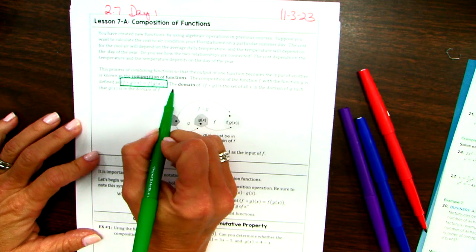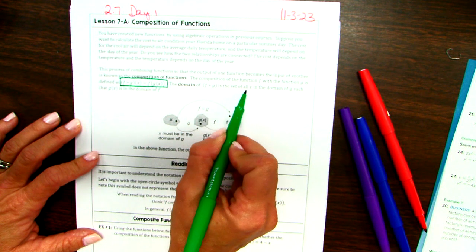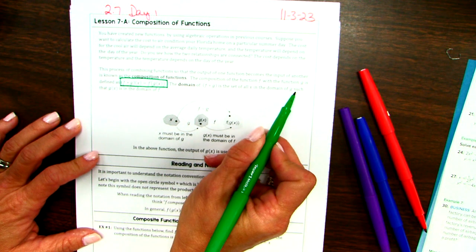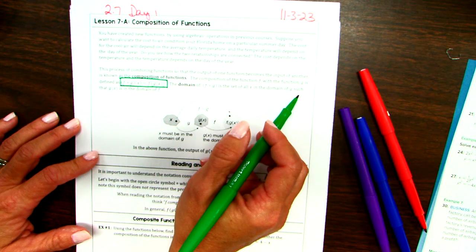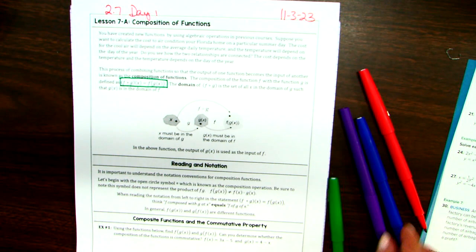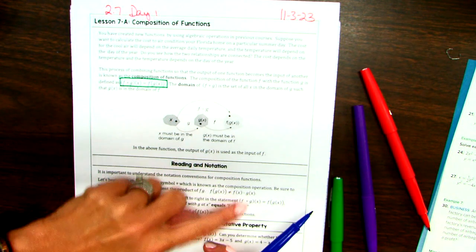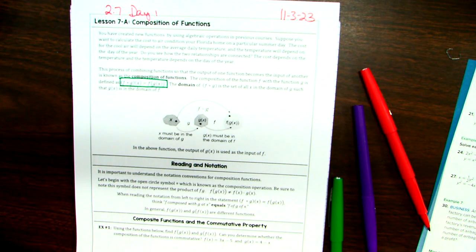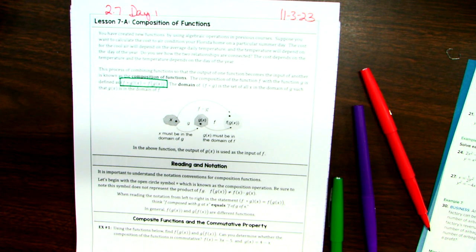The domain, this next sentence is confusing. The domain of f∘g is the set of all x in the domain of g such that g of x is in the domain of f. Whenever they make those sentences, it just scrambles my brain. I have a really hard time understanding that. Let me put it into English for you. Same with this picture. Maybe some of you look at that and it's crystal clear. I have the hardest time with something like that. I don't understand what they're saying.